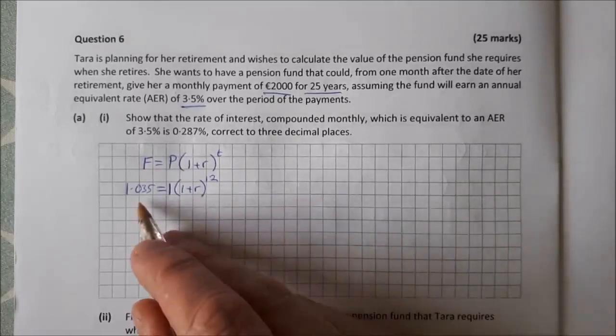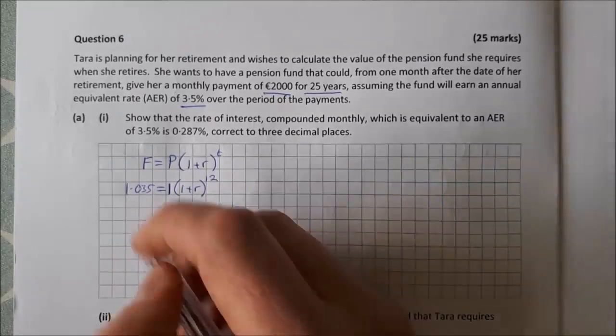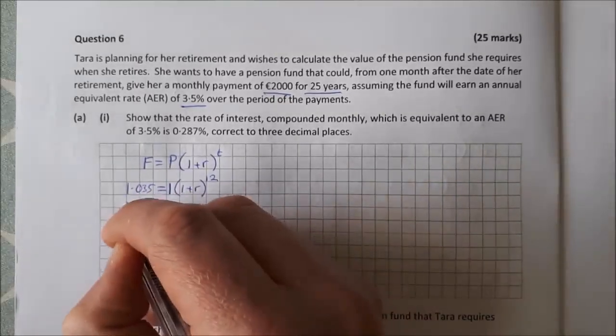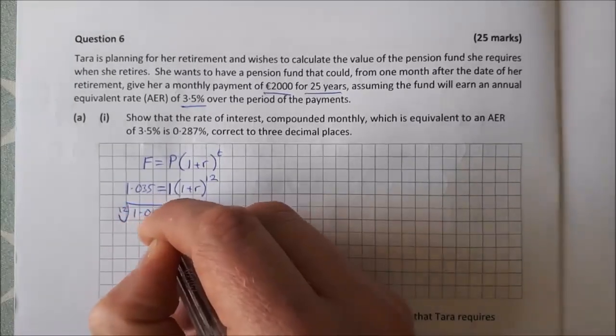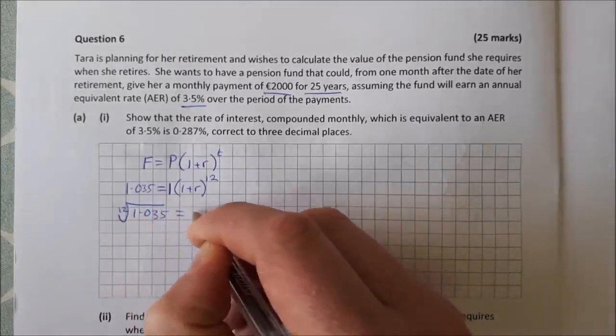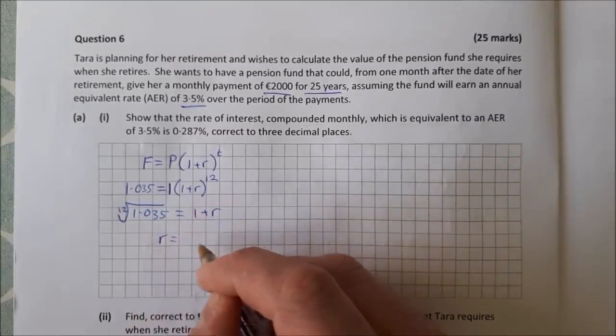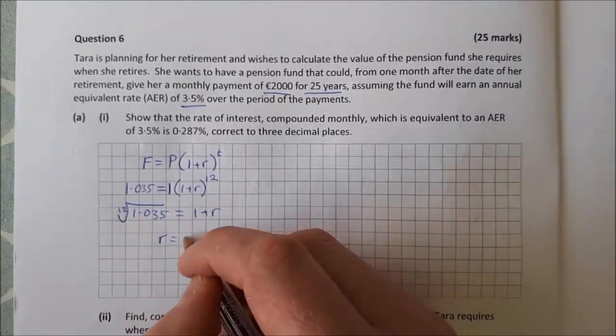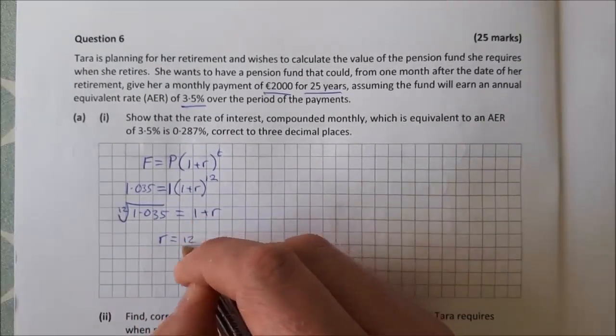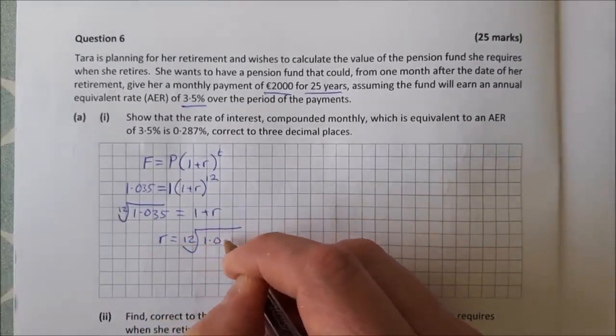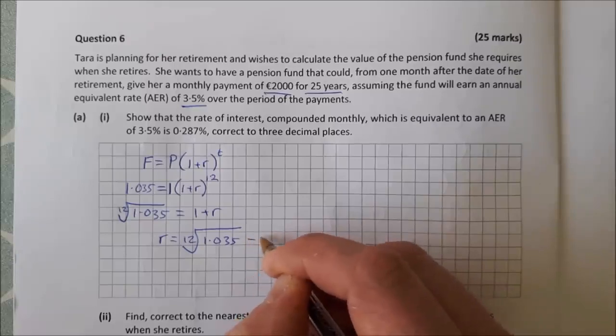So to get this, we're going to get the 12th root of 1.035. So the 12th root of 1.035 is equal to 1 plus i. And we want i, so i is equal to this minus 1. So it's the 12th root of 1.035 minus 1.